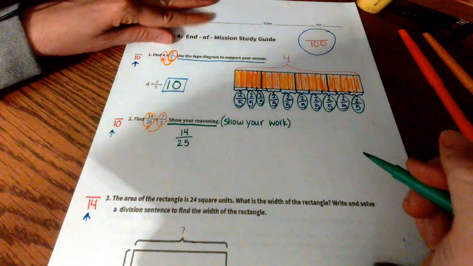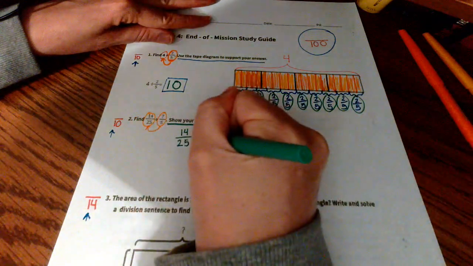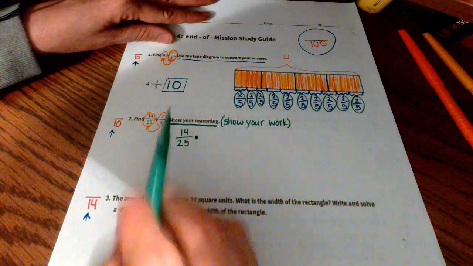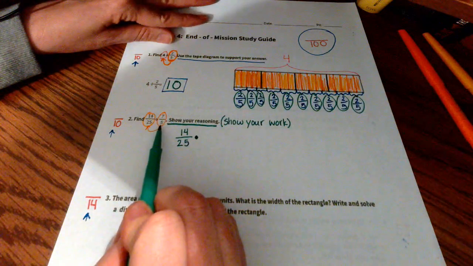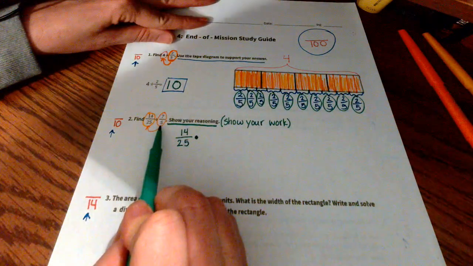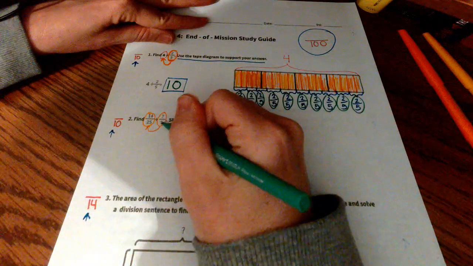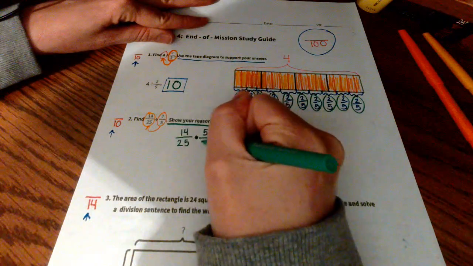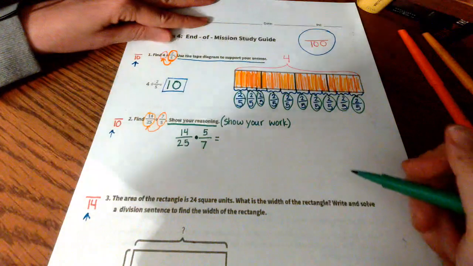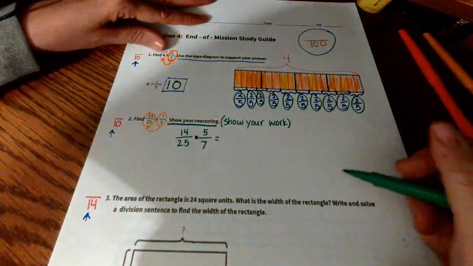Step 3 says to use the inverse operation. Well, the inverse of division is multiplication. And then it says to use the reciprocal of the divisor. Well, the reciprocal of 7/5 is 5/7. All right, I've rewritten my equation here.